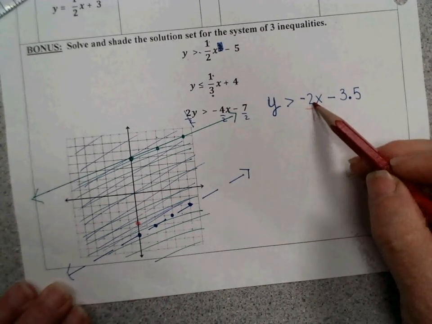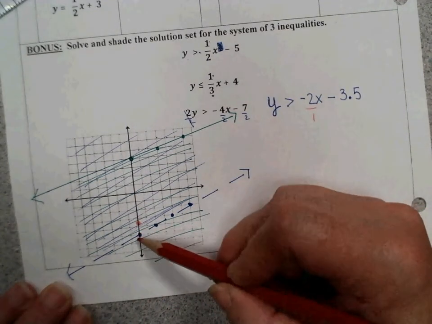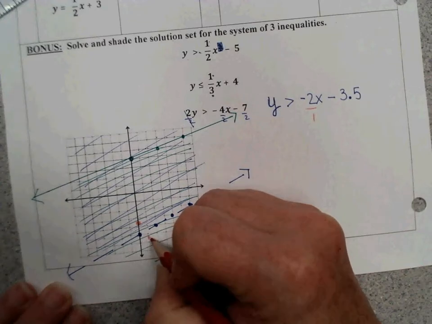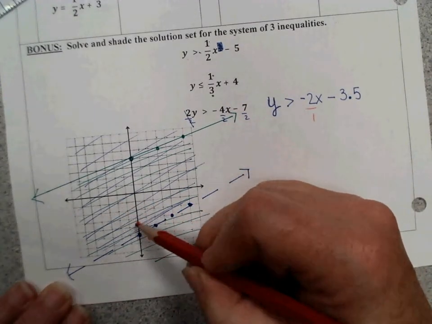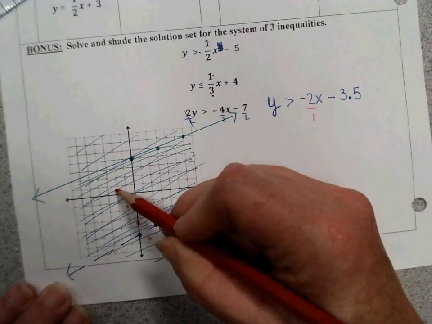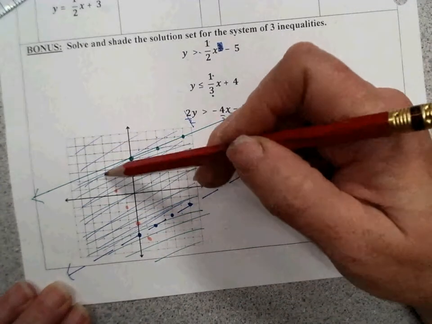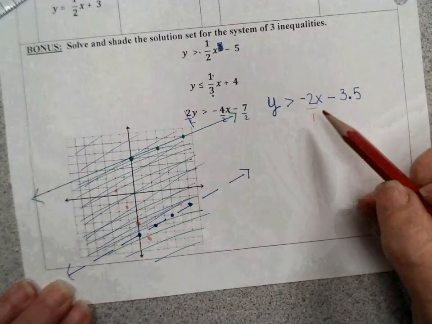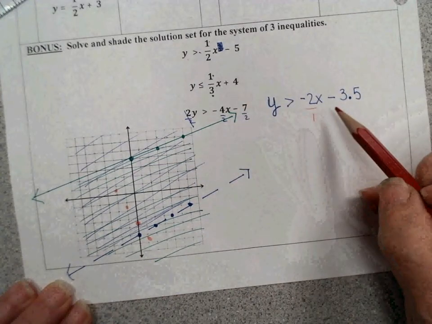So this third one is going to be a dotted line, has a slope of down 2 over 1, and a y-intercept of negative 3.5. So negative 1, 2, 3, and halfway more. There's my y-intercept. And from here, down 2 over 1. So down 1, 2 over 1. And I'm going to go ahead and put a few more this way. 2 over 1, up 2 over 1.